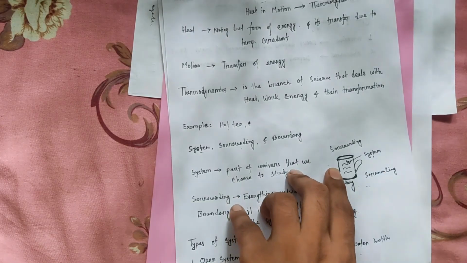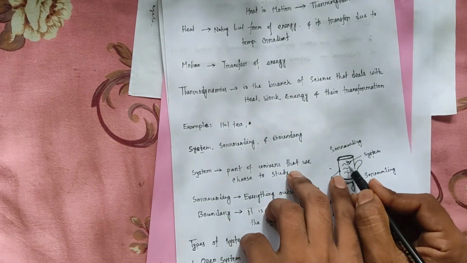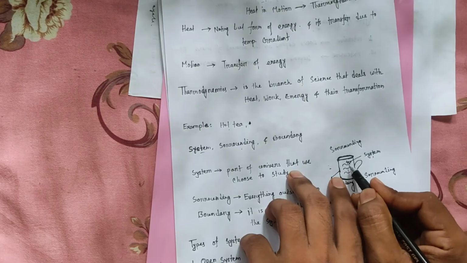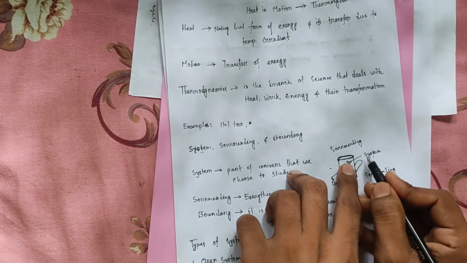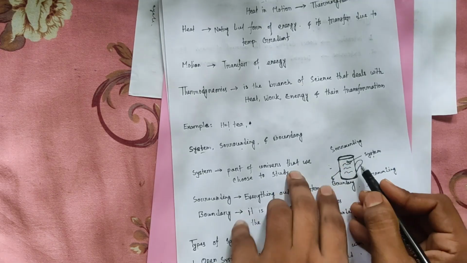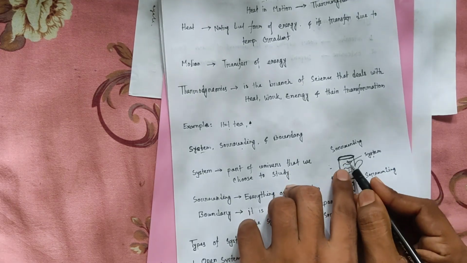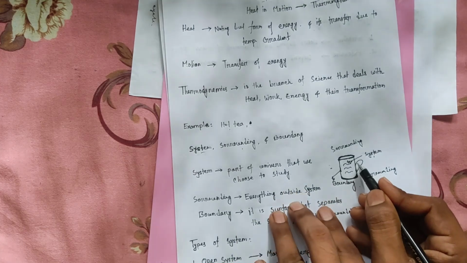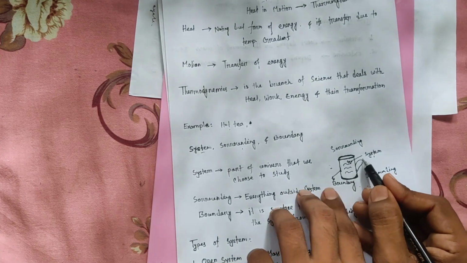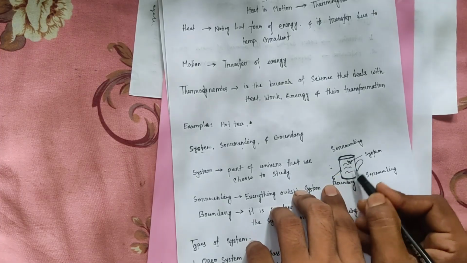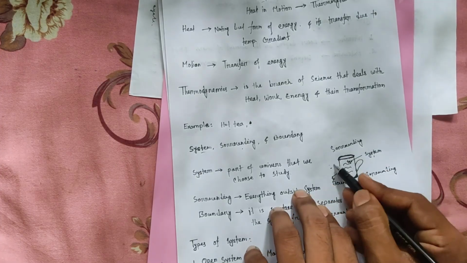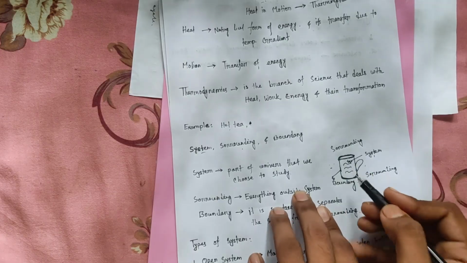Imagine we are having a cup of tea, right? The tea in the cup is the system. And outside the system, that means tea is a system, and everything outside the system is surrounding. This is surrounding. Okay.